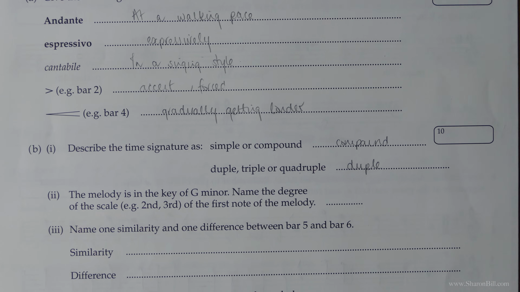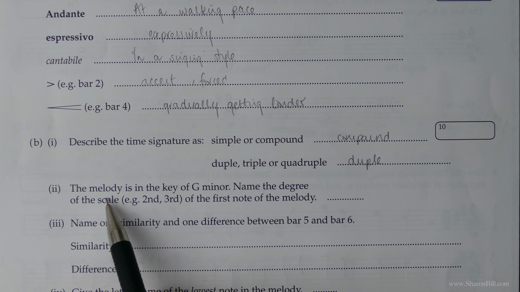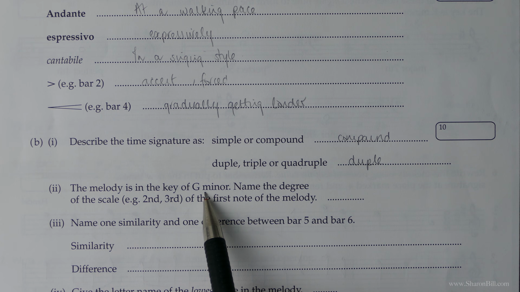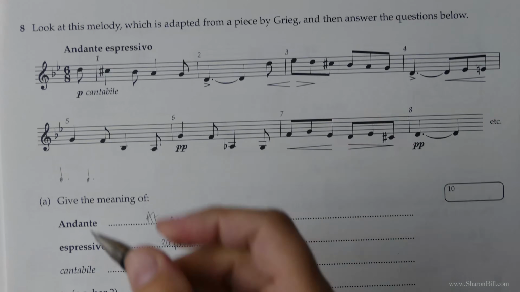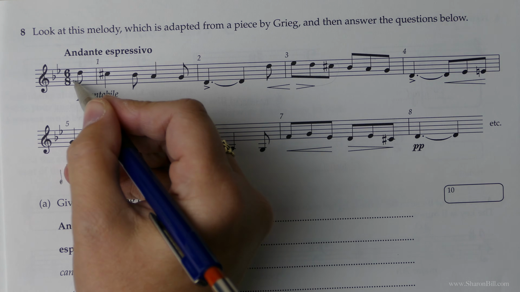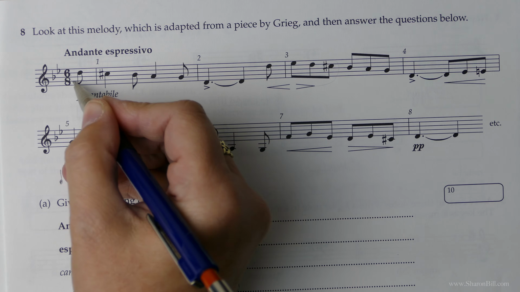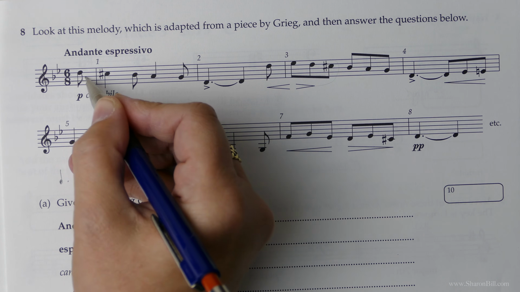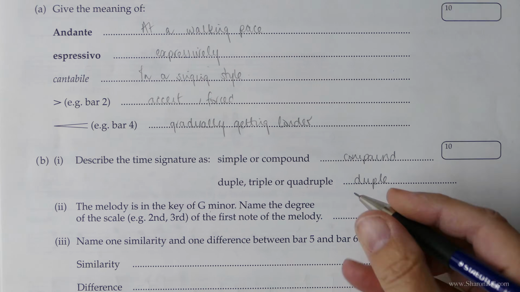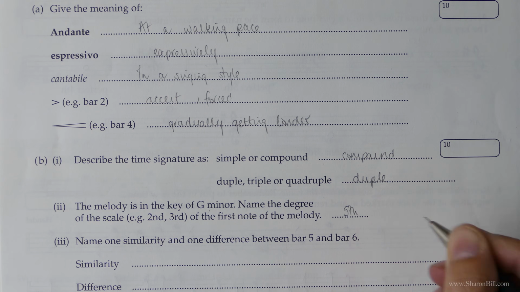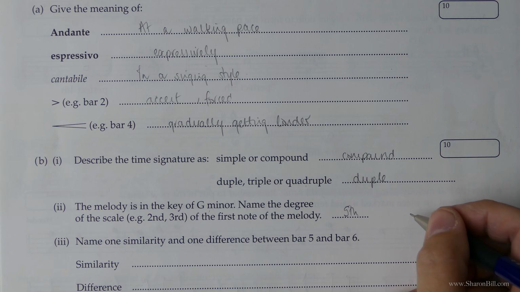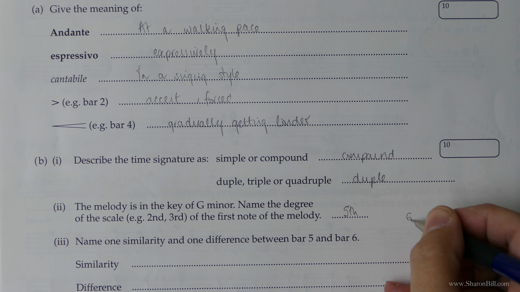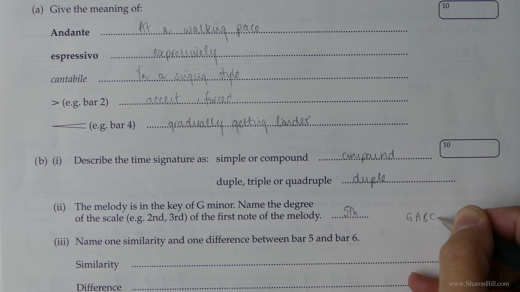Let's move on. So we're told that the melody is in the key of G minor. We need to name the degree of the scale of the first note of the melody. So we're counting from G with the treble clef. G is here, 1, 2. Don't forget to always count G as your first step of the scale, second, third, fourth, fifth. So we know that's the 5th. Alternatively, you can double check yourself. If you write out the steps of the scale, don't worry about all your key signatures and so on. Just get the letter names. That's for this purpose.